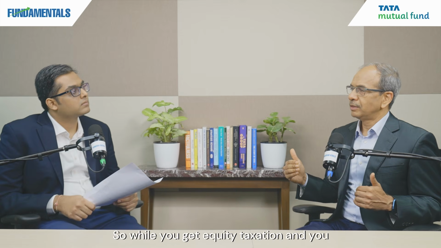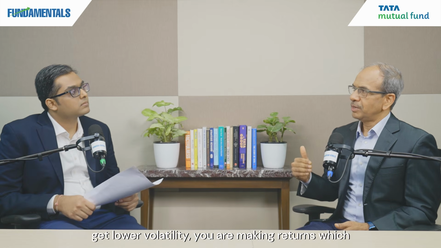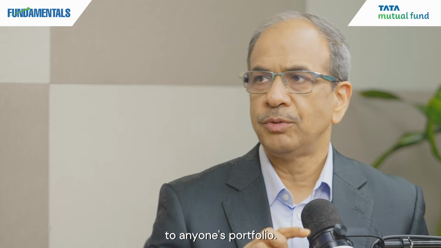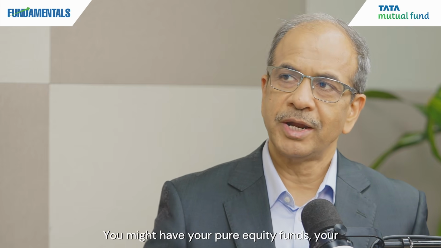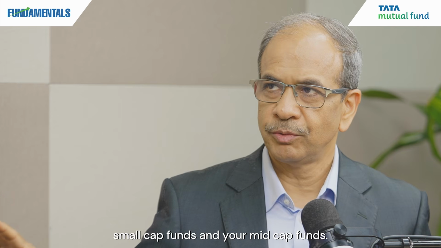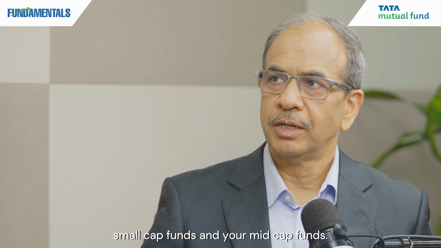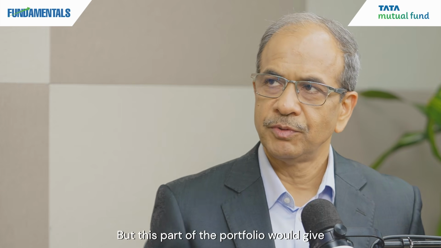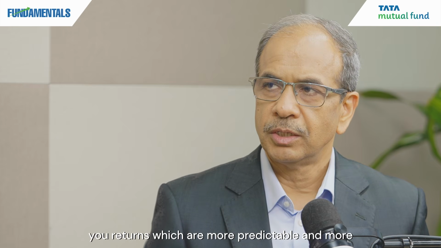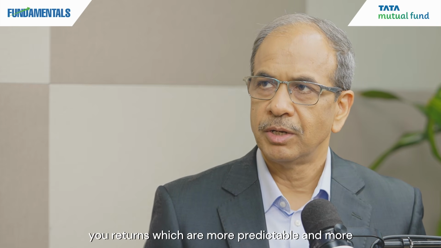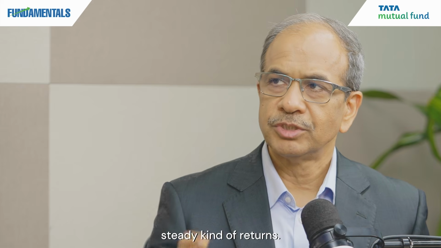So while you get equity taxation and you get lower volatility, you are making returns which are materially in excess of, say, the fixed deposit returns. And that is what I think gives stability to anyone's portfolio. You might have your pure equity funds, your small cap funds, and your mid cap funds, but this part of the portfolio would give you returns which are more predictable and more steady kind of returns.